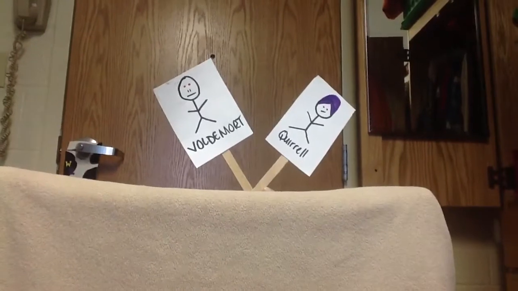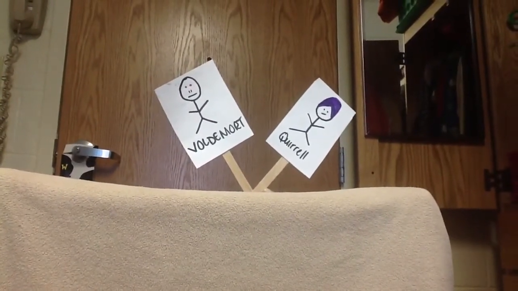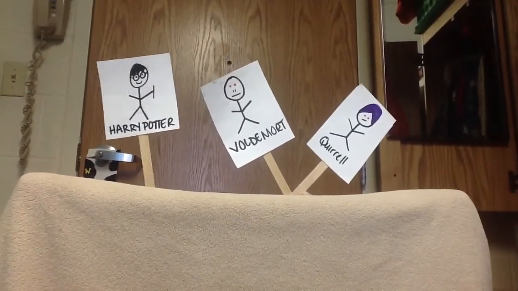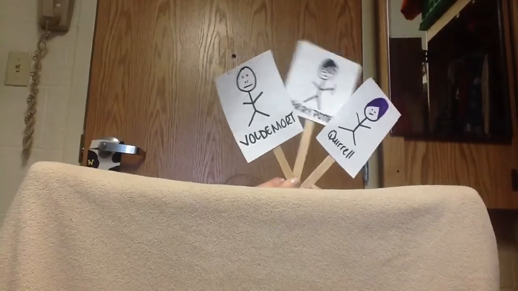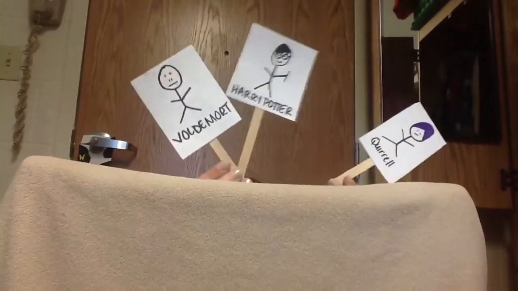In the first Harry Potter, Voldemort is bonded to Professor Quirrell through magic. Harry Potter comes to stop Voldemort and Quirrell's evil plans. Harry Potter attacks the pair. During the attack, Quirrell is killed, leaving Voldemort and Harry.